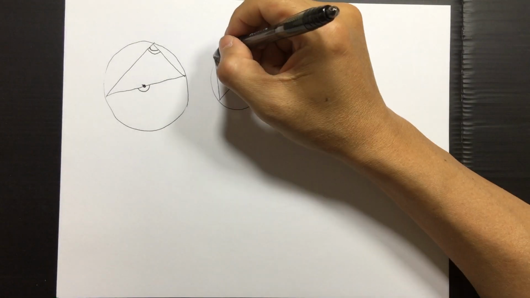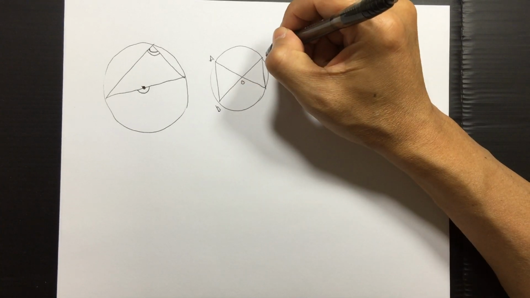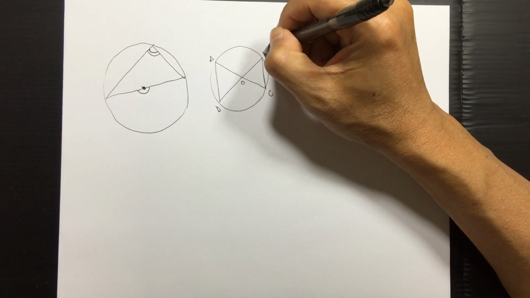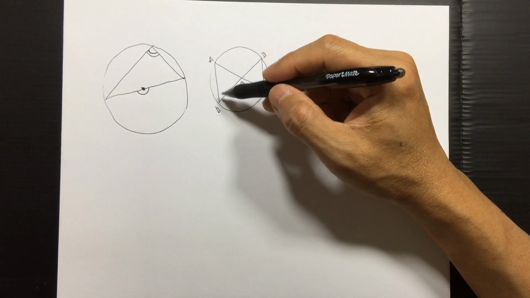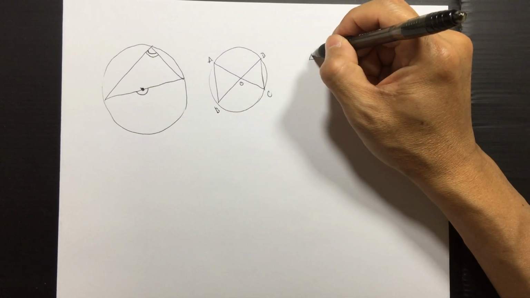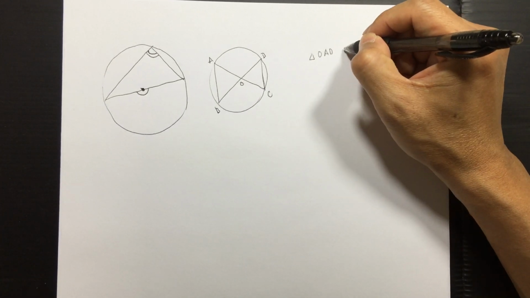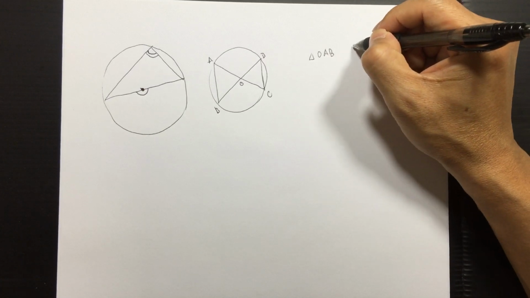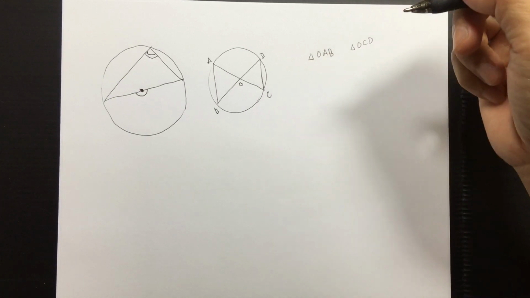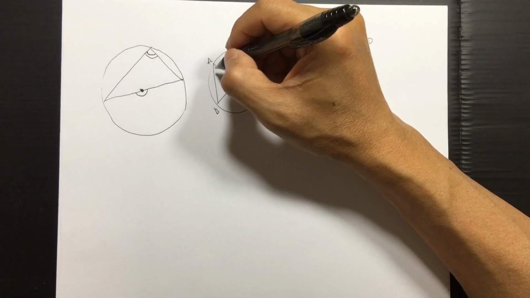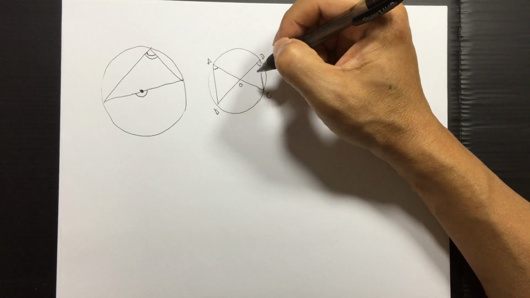I'm going to name this: this is A, this is B, call this O, call this C, call this D. We know that these two triangles, OAB and OCD, are similar, obviously, right? Because this angle equals this angle, and this angle equals this angle.